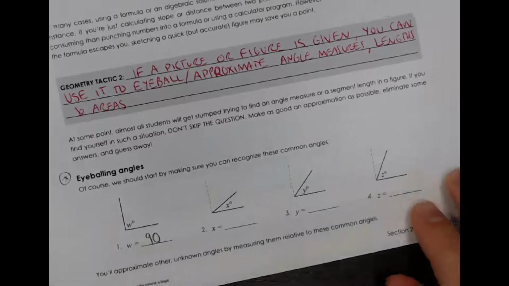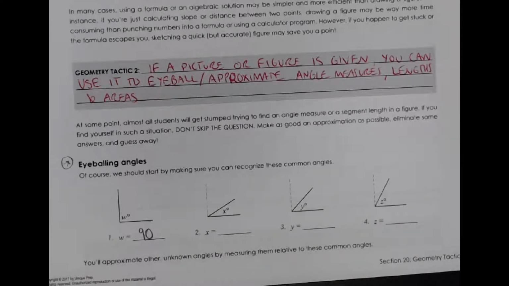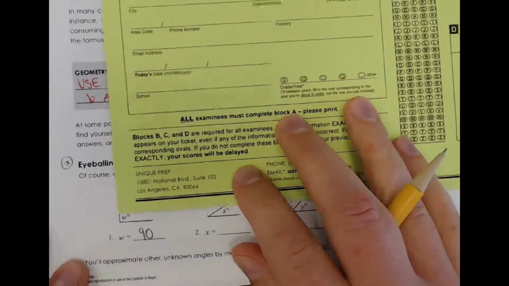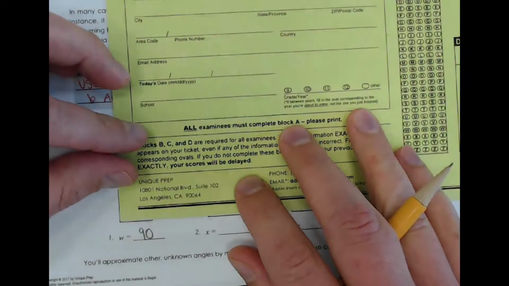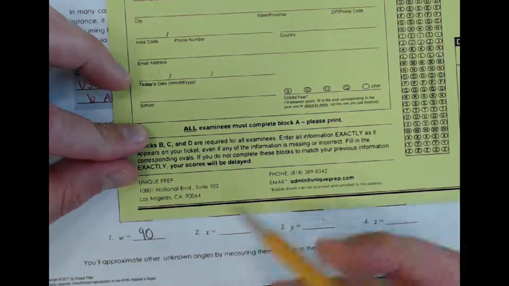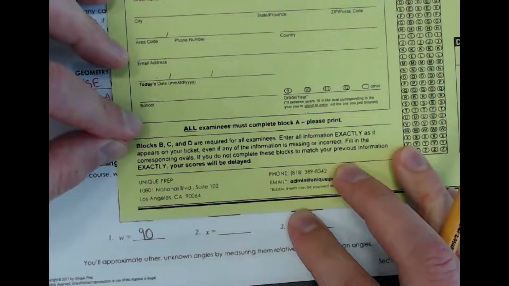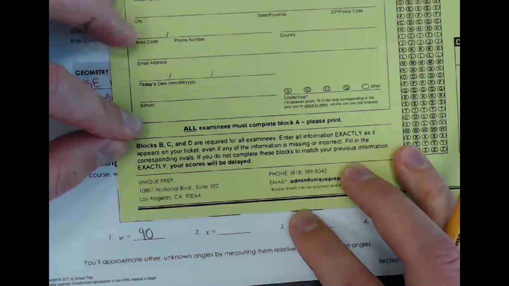if the day of the test you're looking at an angle but you can't really confirm that that angle is a 90-degree angle or that two segments are perpendicular to each other, one of the things that you can do is you can take your bubble sheet, you can lay your bubble sheet down so that the corner of the bubble sheet is right at the vertex of the angle. And if the angle fits the corner of your bubble sheet perfectly, you know you're dealing with a 90-degree angle.